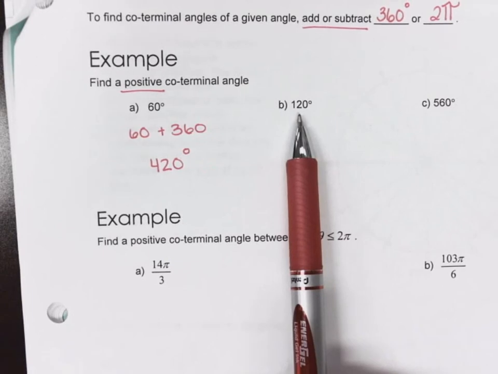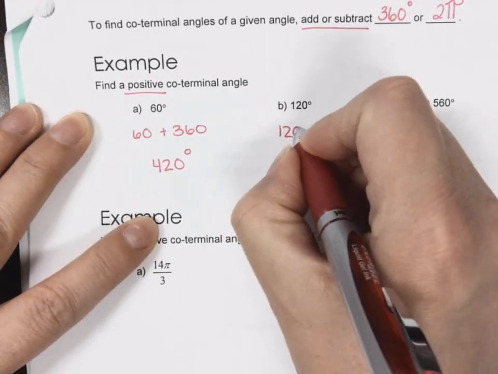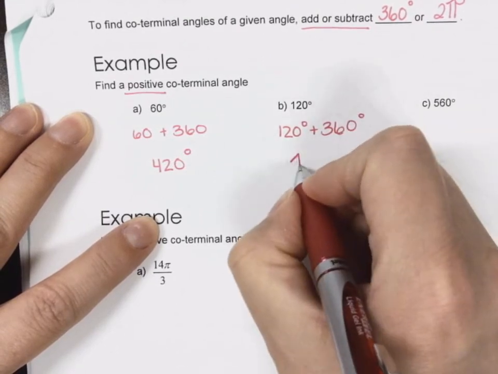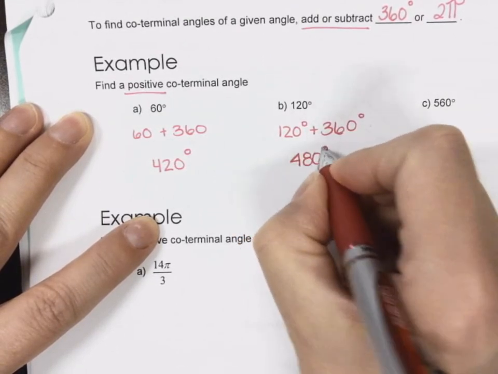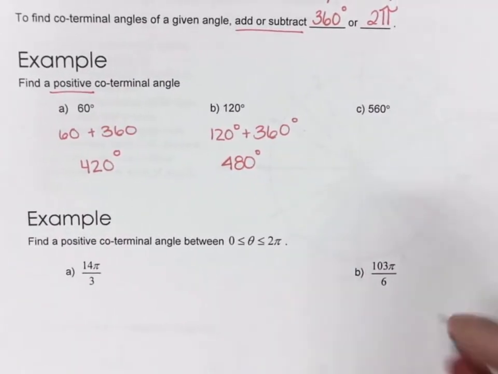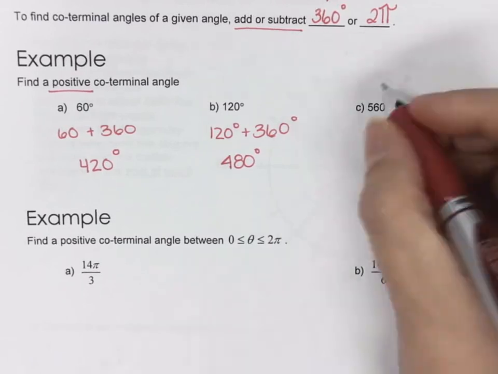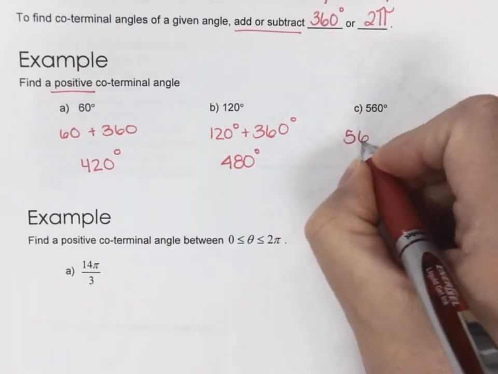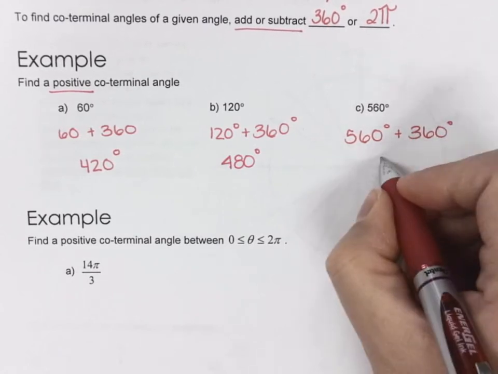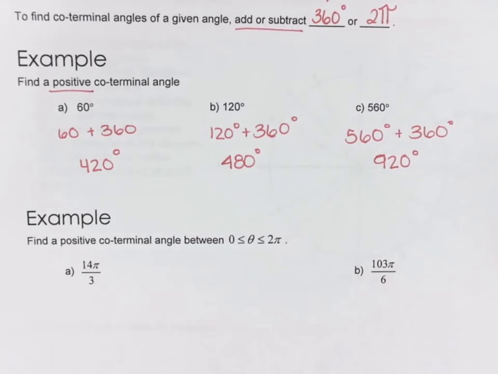Okay, positive coterminal angle to this one. So we have 120, and we're going to add 360 degrees to it. So we're going to get 480. Then 560. Okay, so you guys kept with the pattern, which I like, and you added 360 to it. So you have 920.